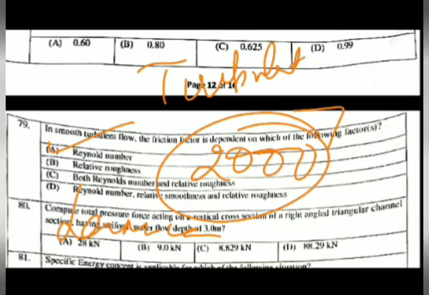But between 2000 and 3000, it is called transition flow. It is not turbulent and not laminar, it's a bit in between, so it is transition flow. But after 3000 or 4000, it is termed as turbulent flow.